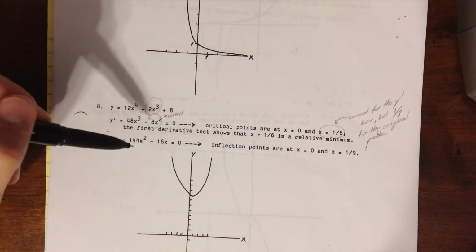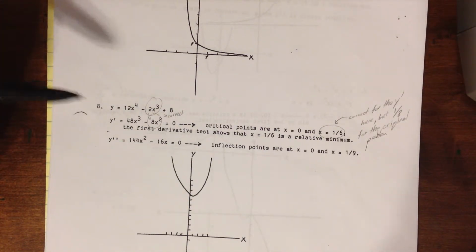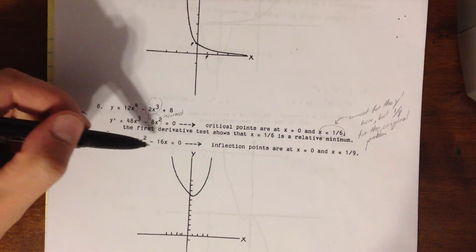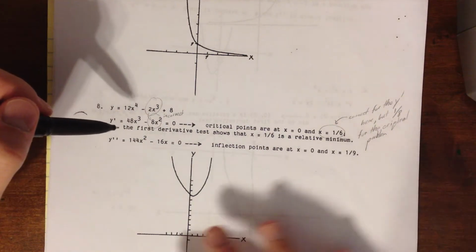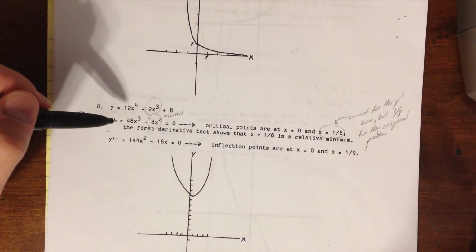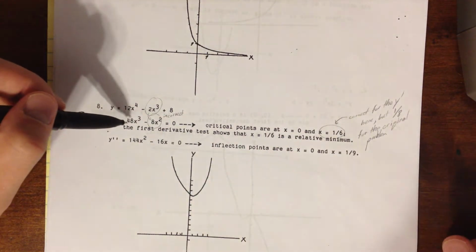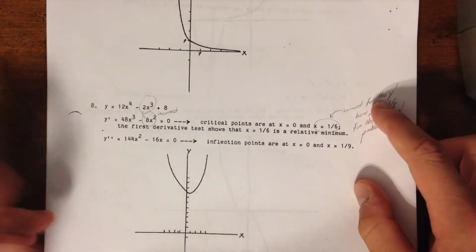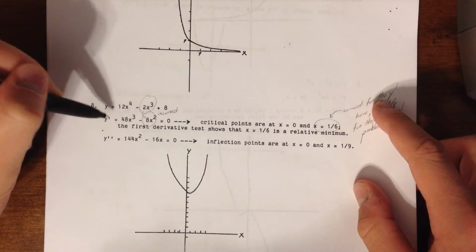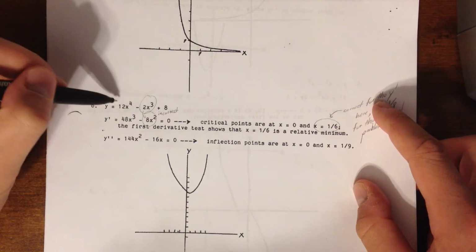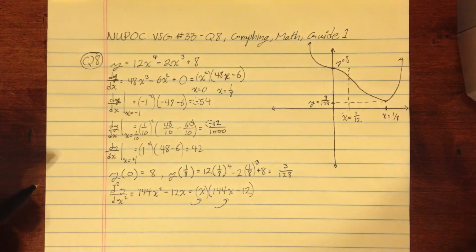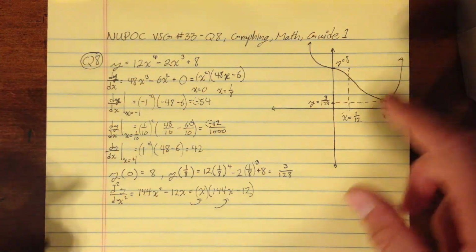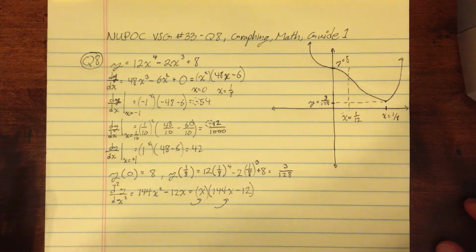Now, the rest of the solution is correct. When they take the second derivative, this becomes 144x squared minus 16x, and so they end up with these other inflection points, and they end up with these other critical points here for the second derivative. So their critical points and inflection points are correct for this y prime and for this y double prime, but this y prime is not correct for this y. So that's why, if you're looking at it, you may say, well, they got 1/6 here, or they got 1/9 here, and we got 1/8 and 1/12. Fairly confident this is the correct way.